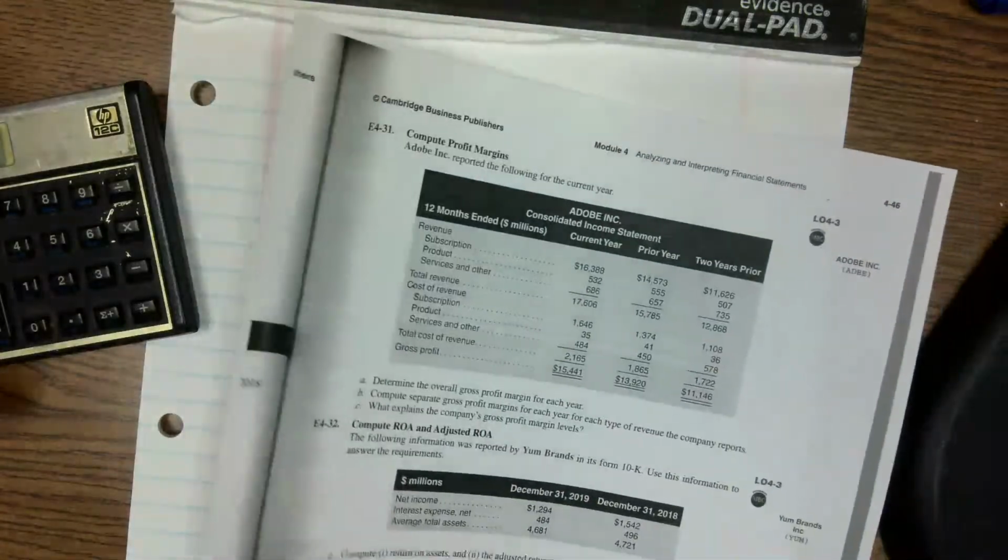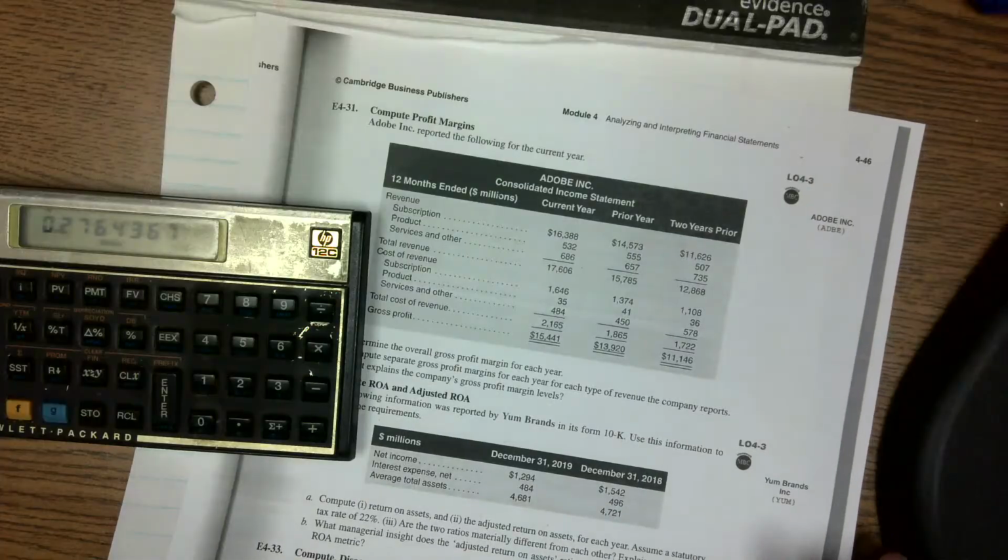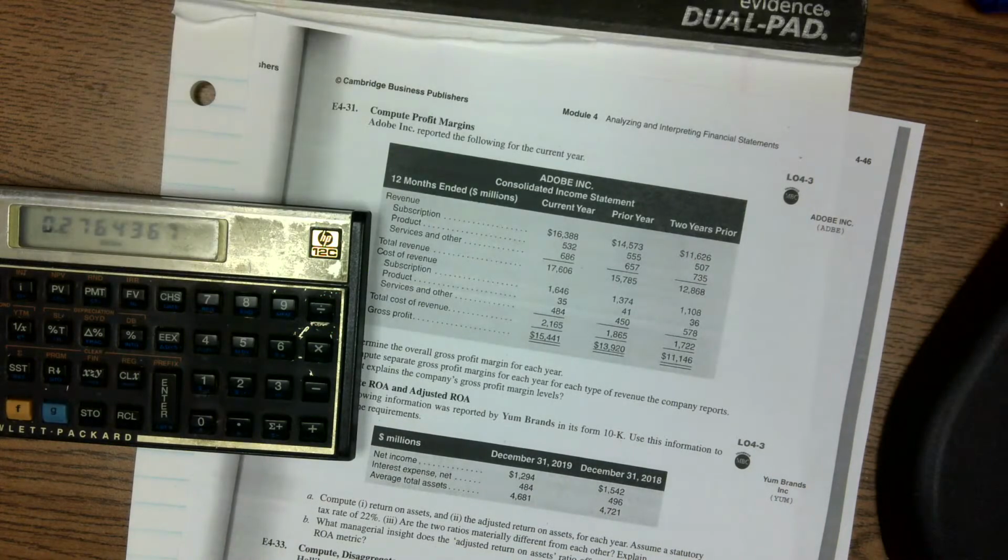All right, so let's take a look here in your book. See what they ask for adjusted ROA.